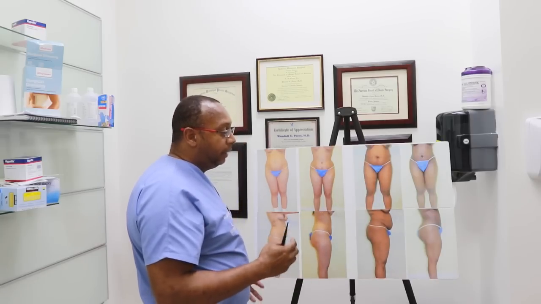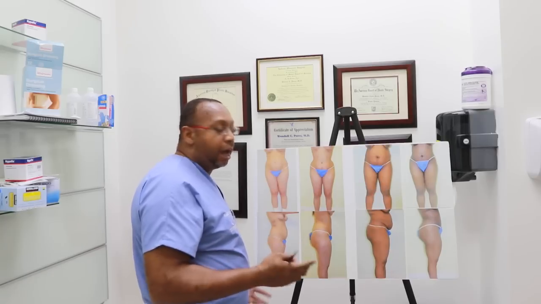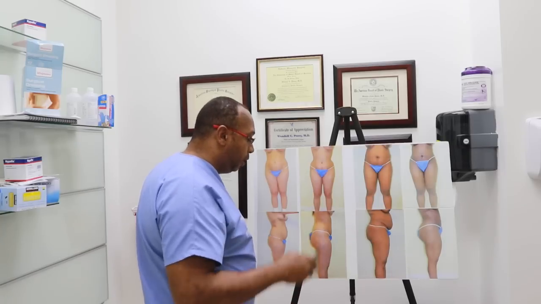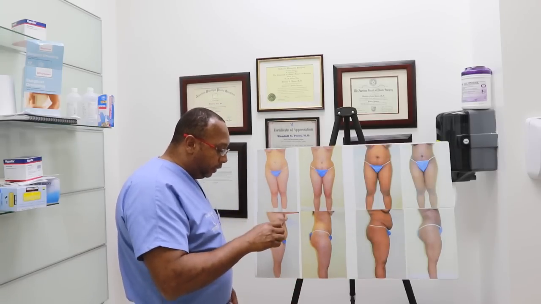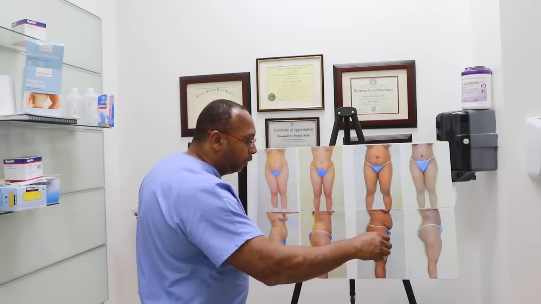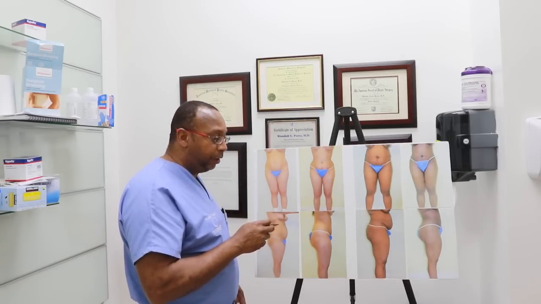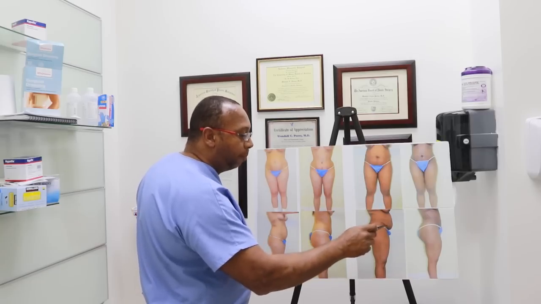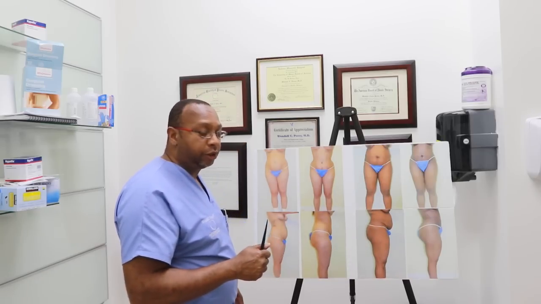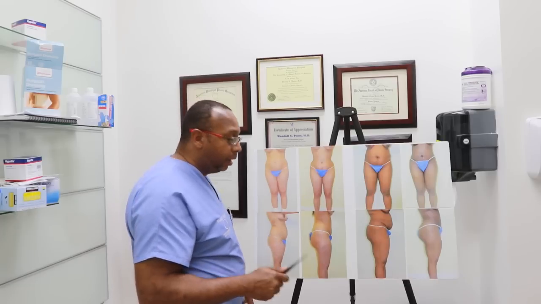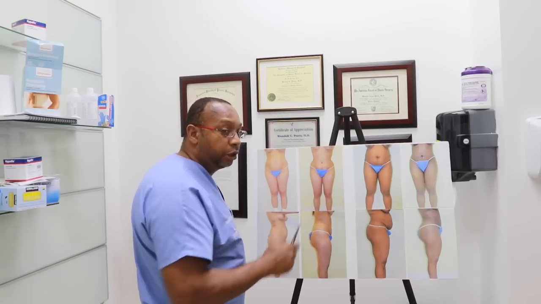So that's kind of the idea I wanted to get across, because this is a common question that everybody asks. Can I have a tummy tuck or can I have a liposuction? The point again we want to make is this stomach is round, this stomach is round, this stomach has weak muscles, so has to have a tummy tuck. This stomach has strong muscles, so liposuction becomes an option. You don't always have to have a tummy tuck if you have a round stomach. If the muscles are strong, liposuction is an option.